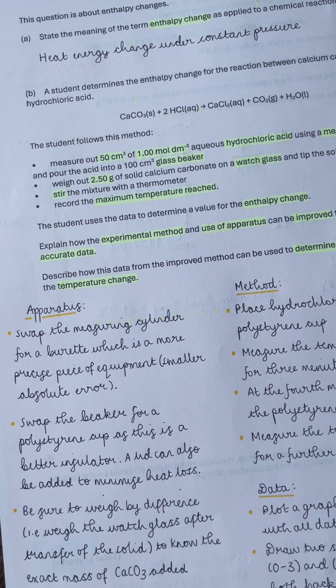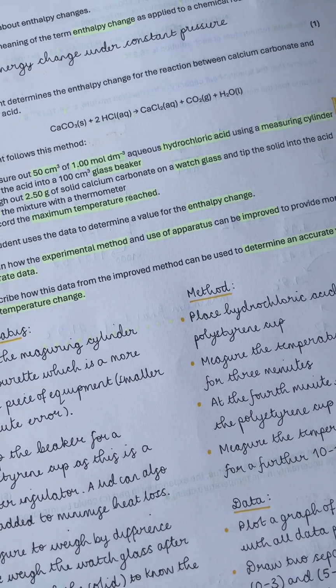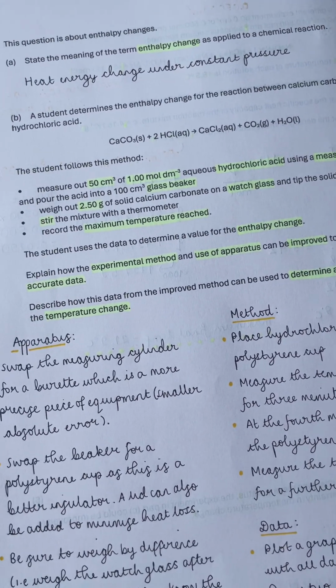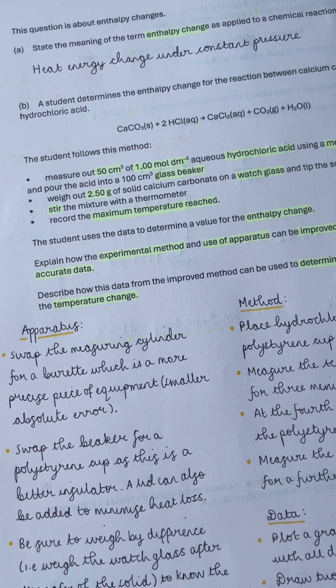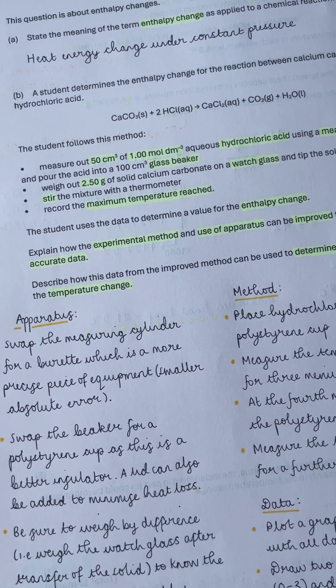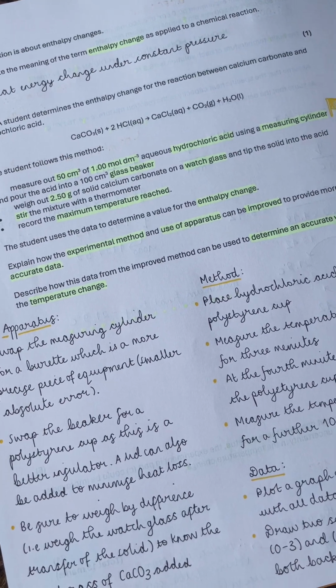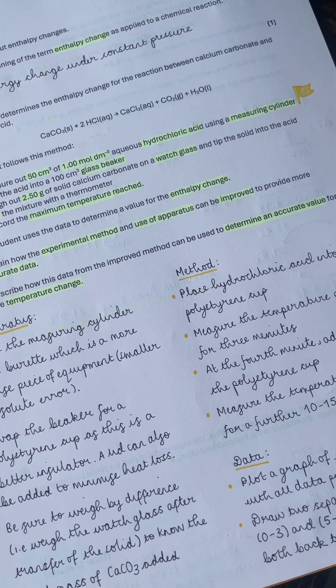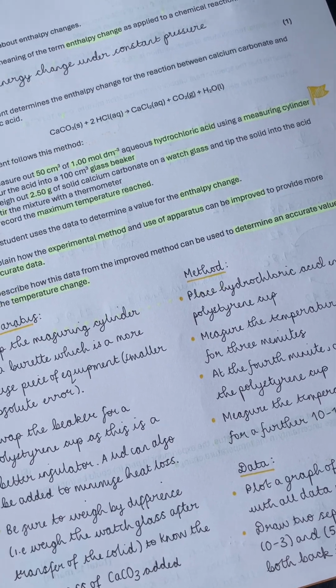Now on to the chunky practical part. So we're told that a student determines the enthalpy change for the reaction between calcium carbonate and hydrochloric acid. We're given a balanced chemical equation, and then we're told that the student follows this method. They've measured out 50 centimetres cubed of a 1 mole per decimetre cubed aqueous hydrochloric acid using a measuring cylinder, and I drew a lovely yellow flag.